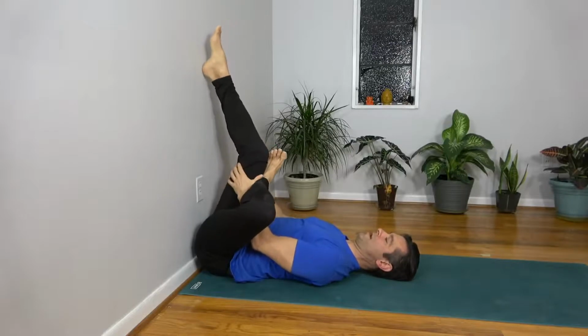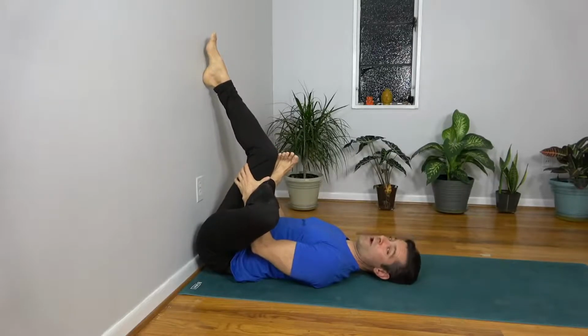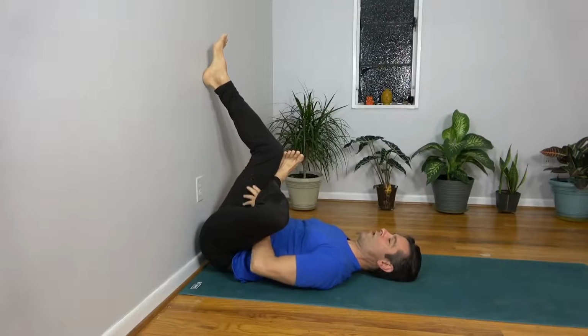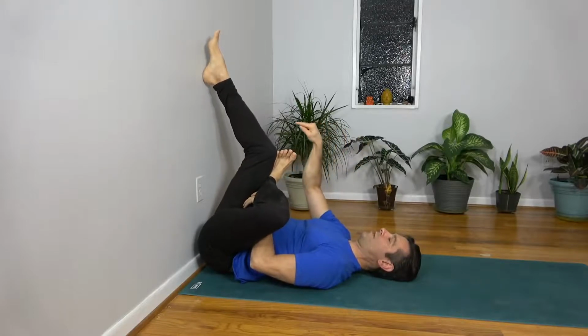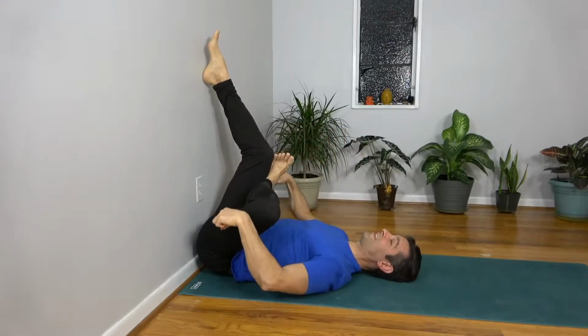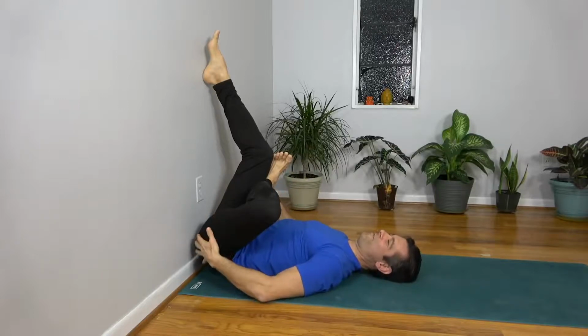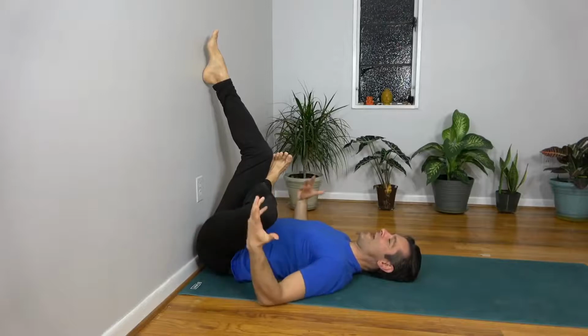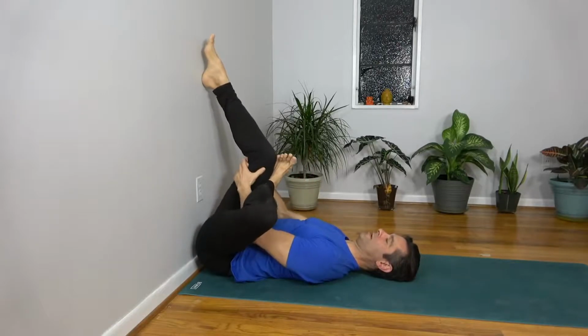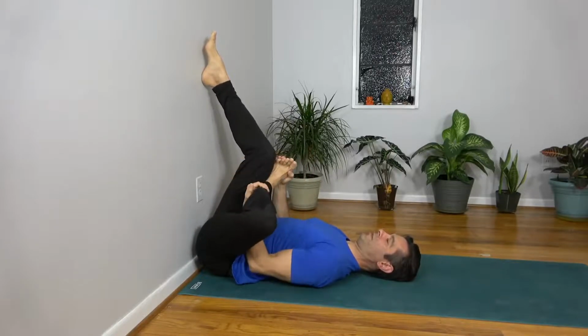So I'm going to start bending this right knee. Now right away, you see my low back coming off the wall. I'm going to press the right foot into the wall, push the low back down. Ooh, and now I feel immediately that stretch in the piriformis. Hang out here. You can support and stabilize the legs and the shin with your arms and your hands.